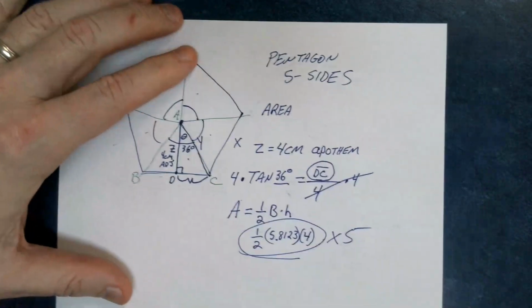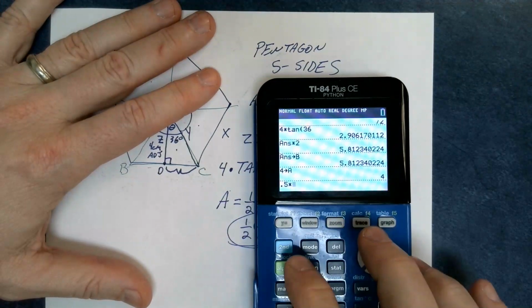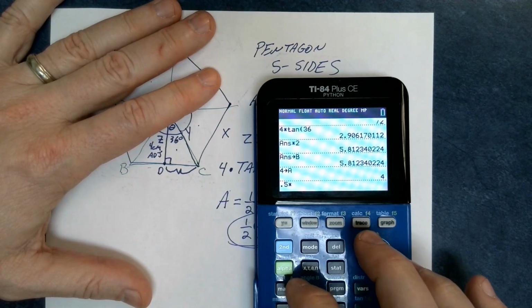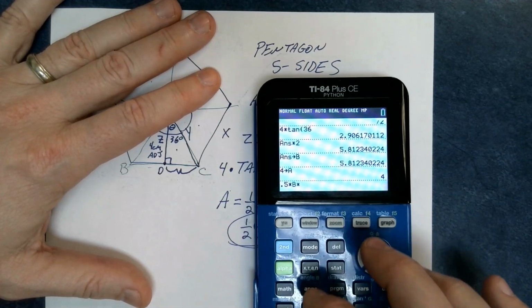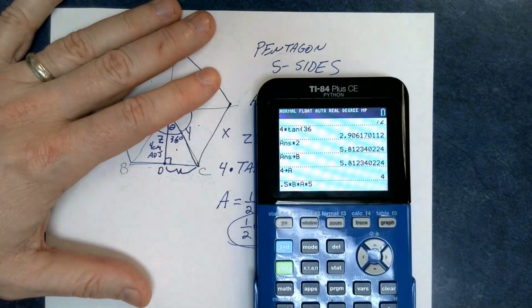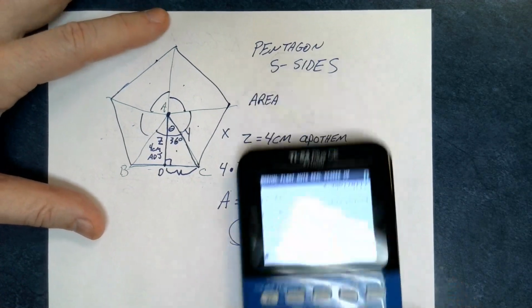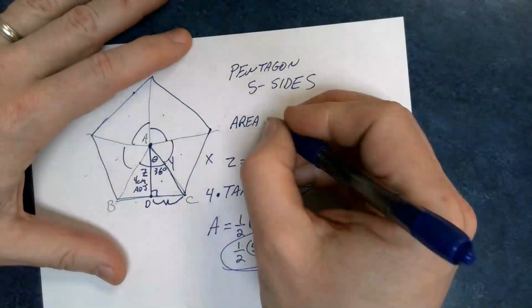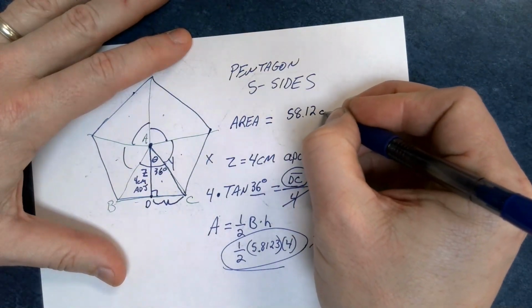Okay, so here we go. 0.5 times the base alpha B times the height alpha A times 5 of those triangles. And I get the area of this thing to be 58.12 square centimeters.